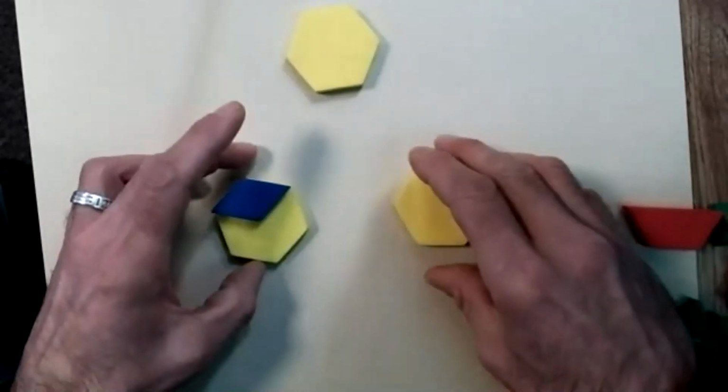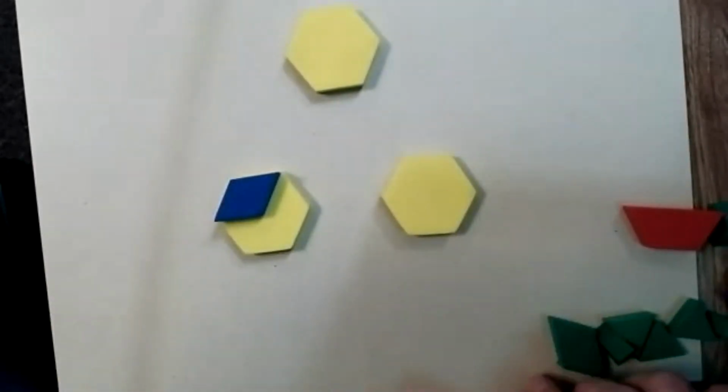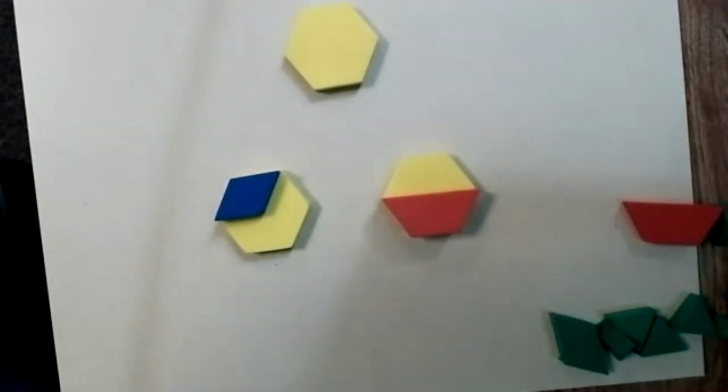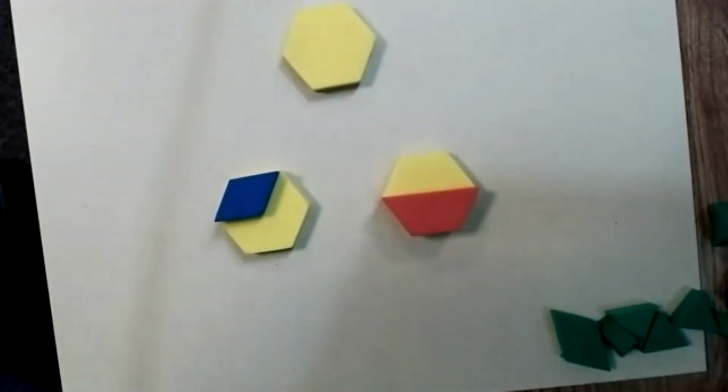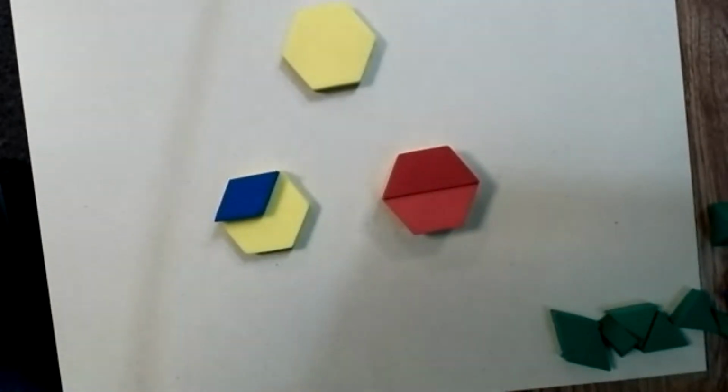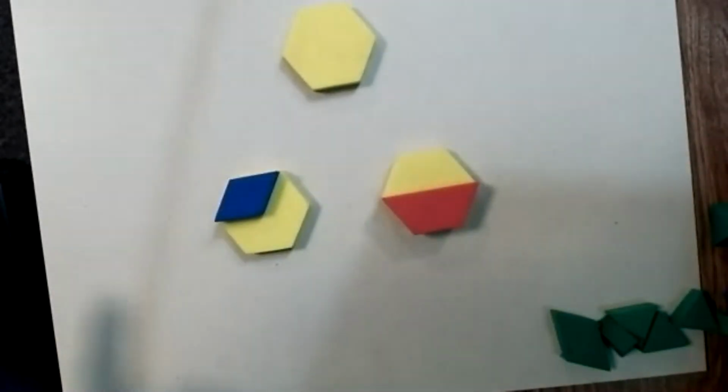And then for my half, I can bring in that red trapezoid, and for most kids, it's going to be pretty clear. Oh yeah, that's half. And just to double check, we can say, here, look, we put 2 of them there, they make a whole, so one of them is 1/2.